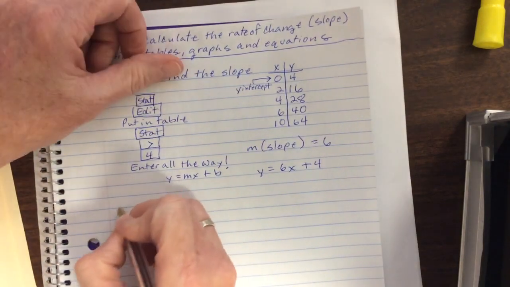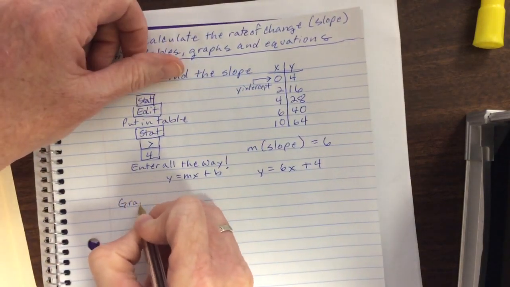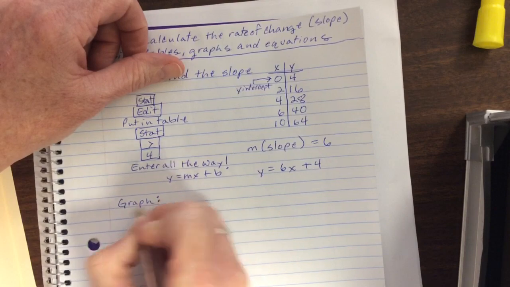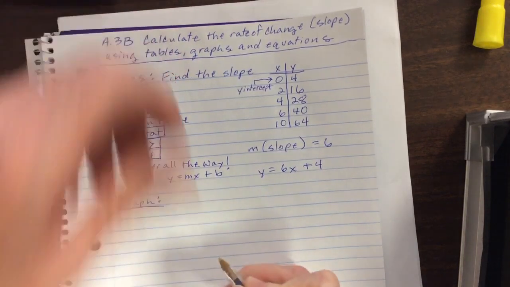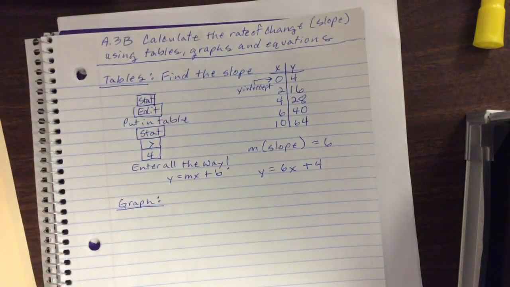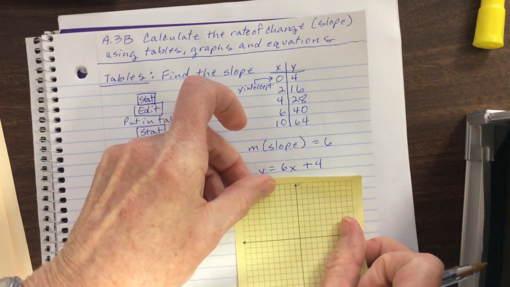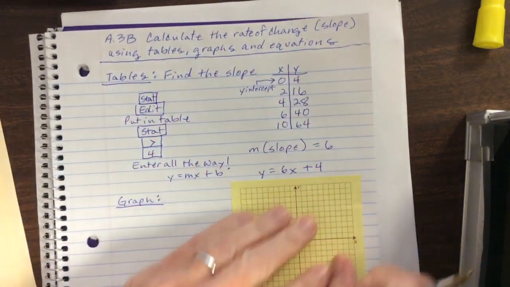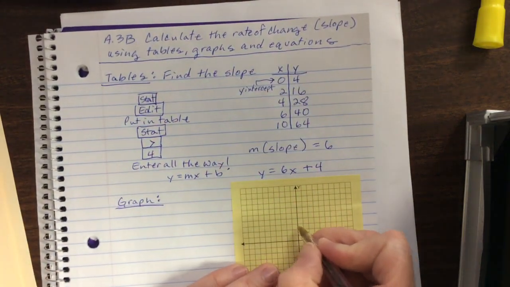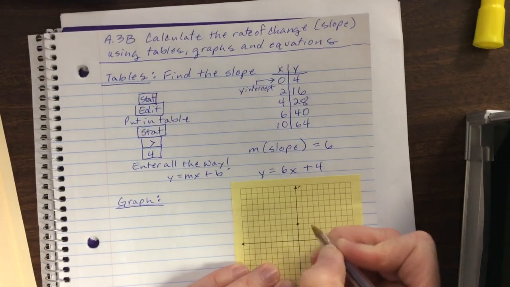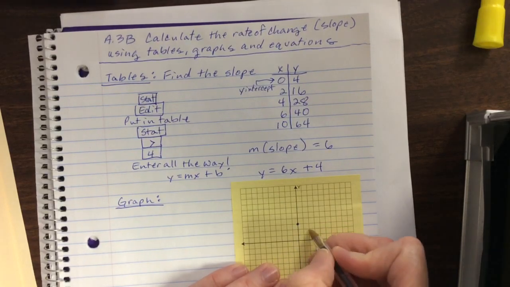Now for a graph. Okay, and we need one of these so we can draw a graph. And if you're not in school, you'll just need graph paper or draw your own lines.